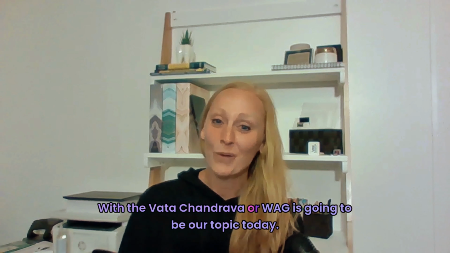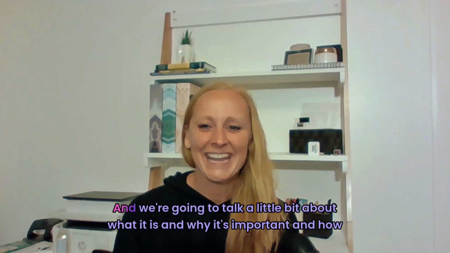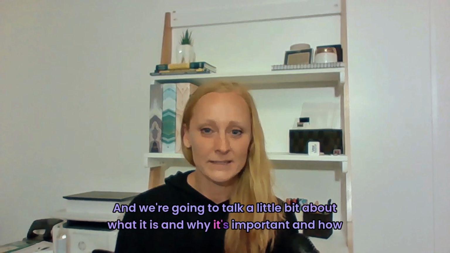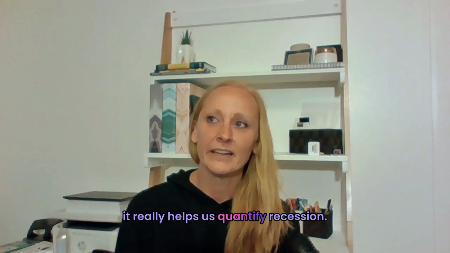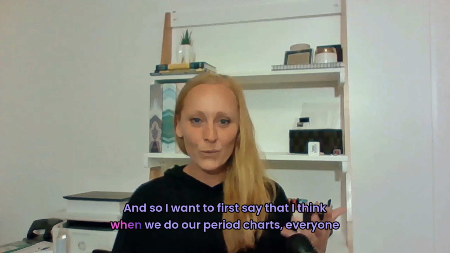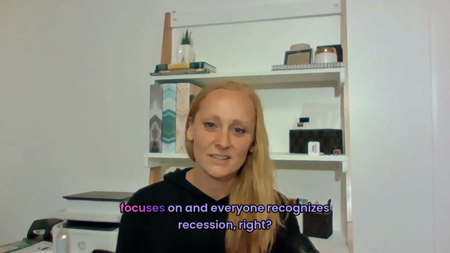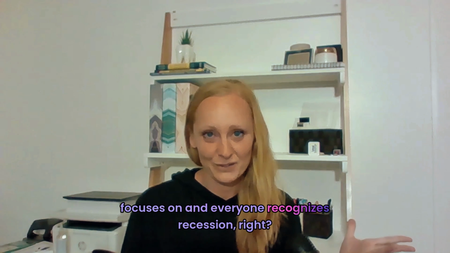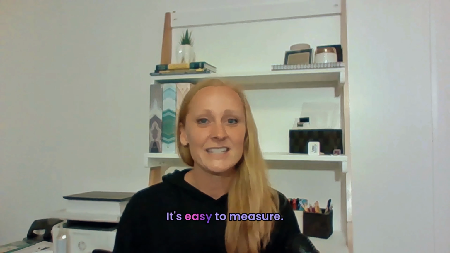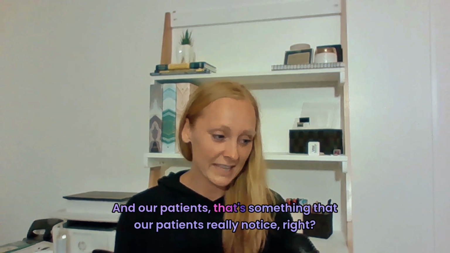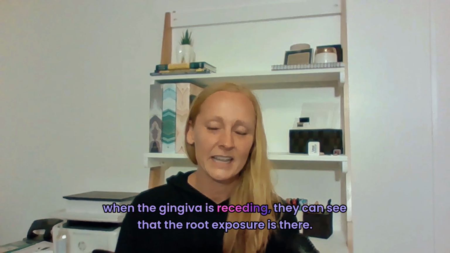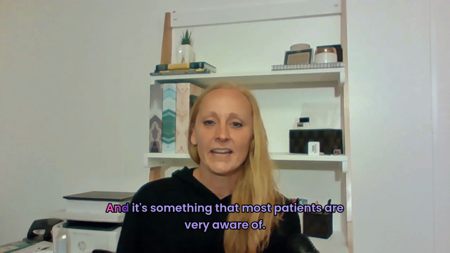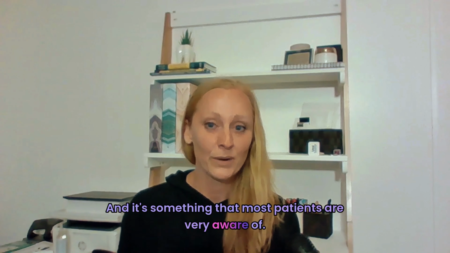Width of attached gingiva, or WAG, is going to be our topic today. And we're going to talk a little bit about what it is and why it's important, and how it really helps us quantify recession. I want to first say that when we do our perio charts, everyone focuses on and recognizes recession, right? It's easy to measure. And that's something our patients really notice. They can see when the gingiva is receding, they can see that the root exposure is there. And it's something that most patients are very aware of.